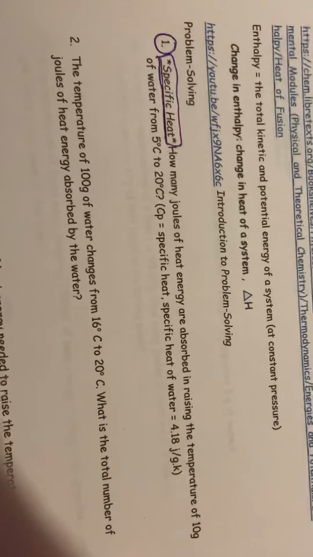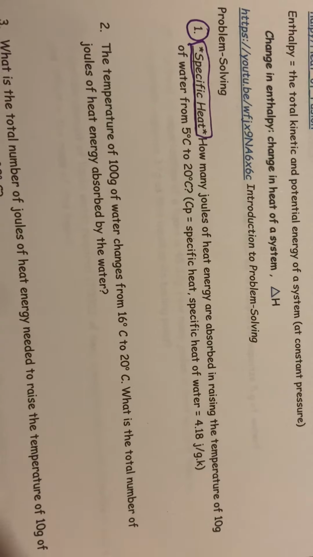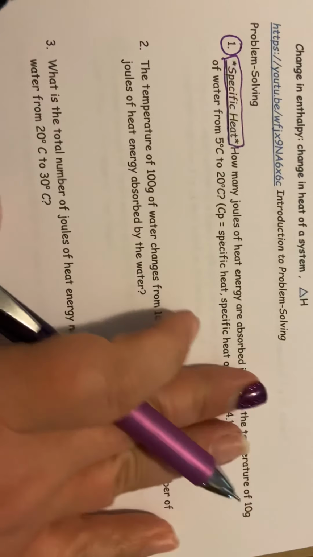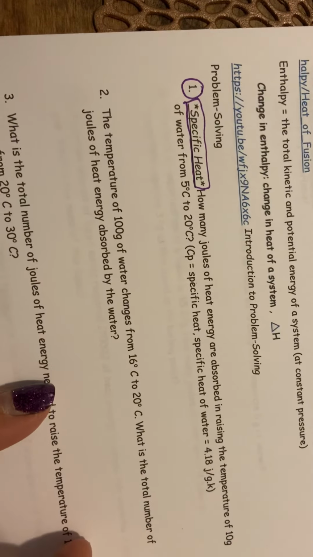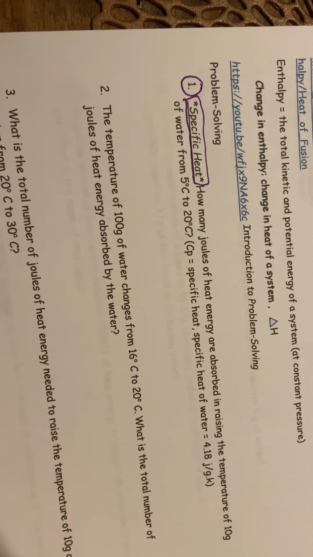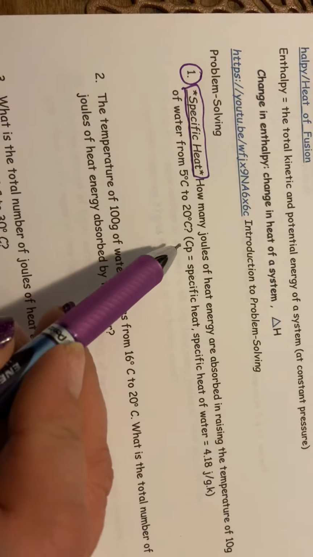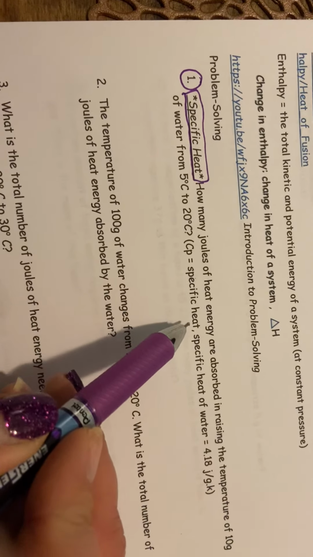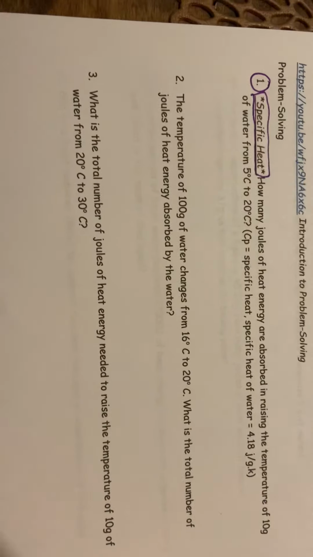So the first few are on specific heat. It says how many joules of heat energy are absorbed in raising the temperature of 10 grams of water from 5 degrees to 20 degrees Celsius. And so I just went ahead and told you in this first one, CP means specific heat, and the specific heat of water is 4.18. So you will have to remember that.